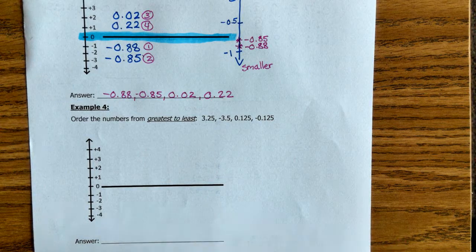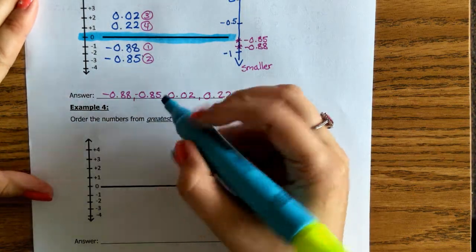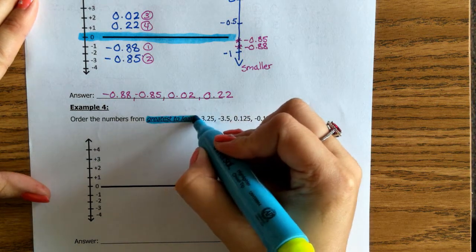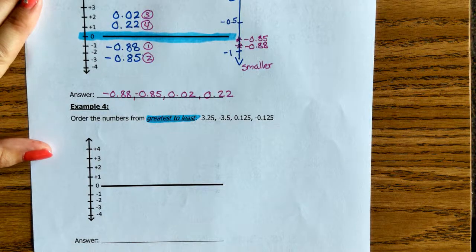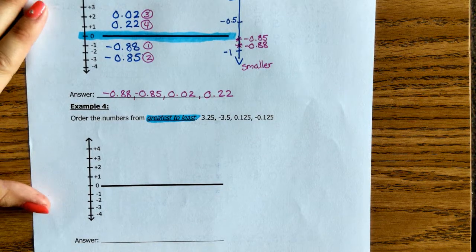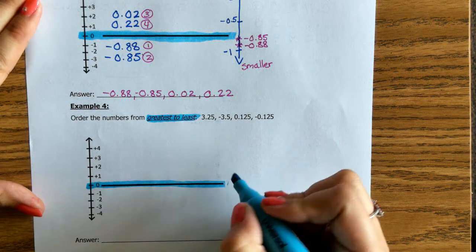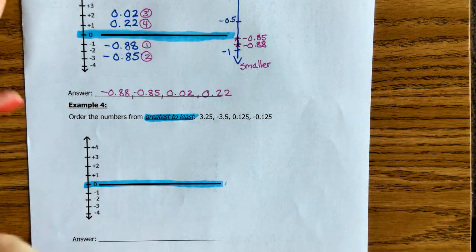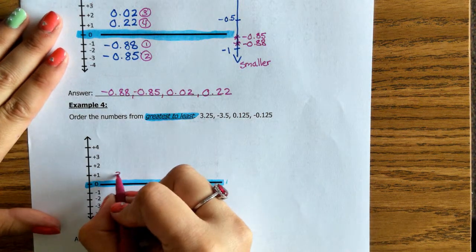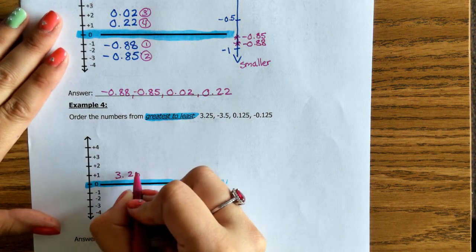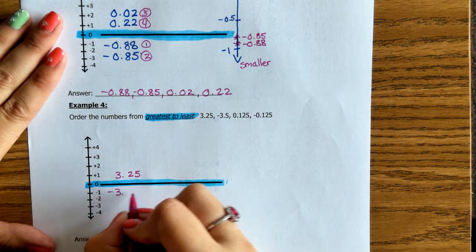The last one, here's what I was talking about. This one says to order the numbers from greatest to least. So this whole time we've been thinking of what's the smallest number. Now I want to work the other way. I want to find the biggest number. So again, I'm going to make this line highlighted just so it's really bold for me that I know my positives go on top and my negatives go below. 3.25, that's positive. It's going above the line. Negative 3.5, negative, going below the line.